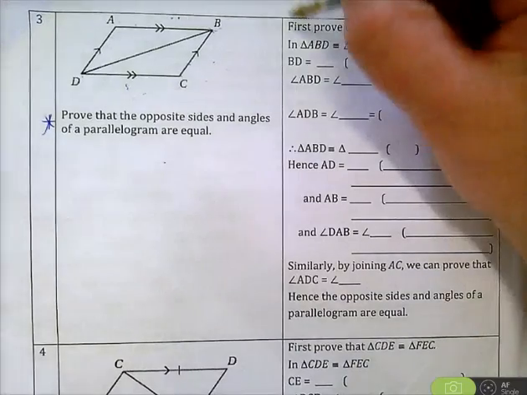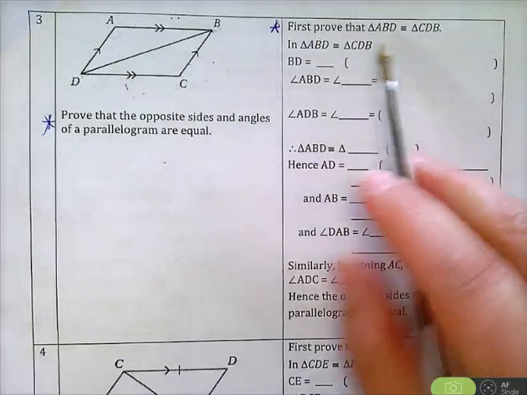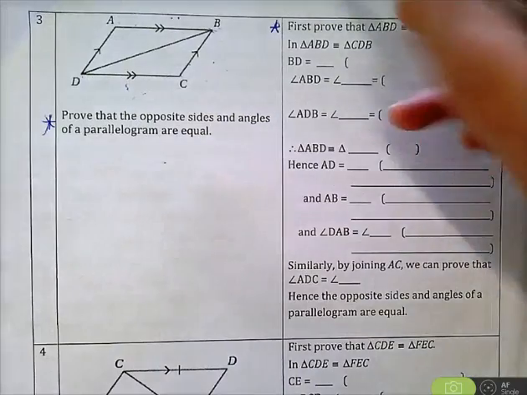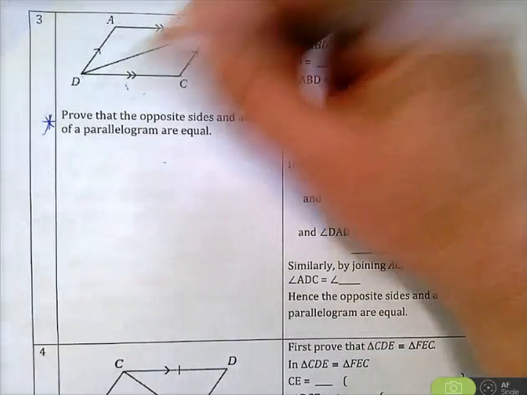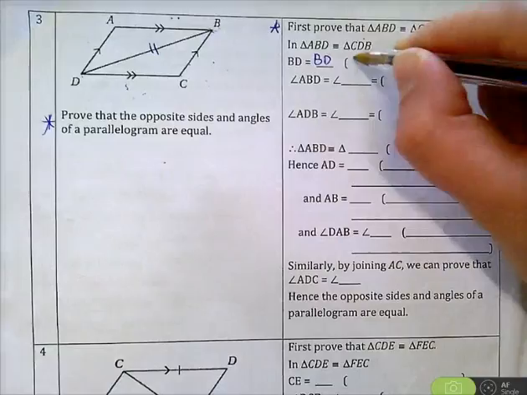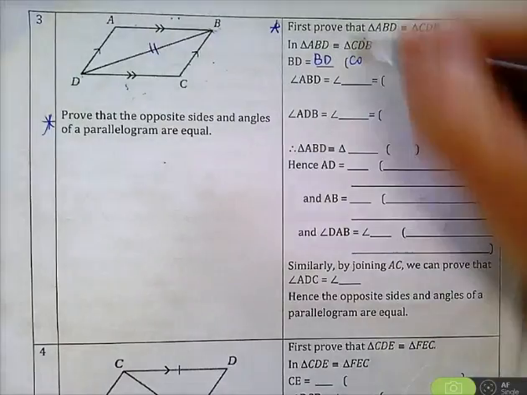So let's start. This is really important. You need to first prove that triangle ABD is congruent to triangle CDB. So in these two triangles, BD equals BD, and it's a common side.